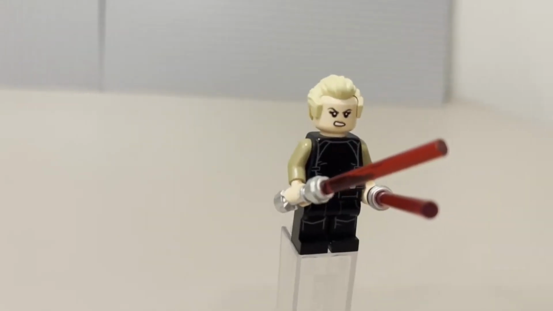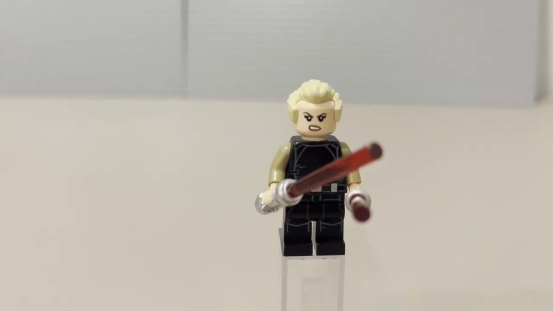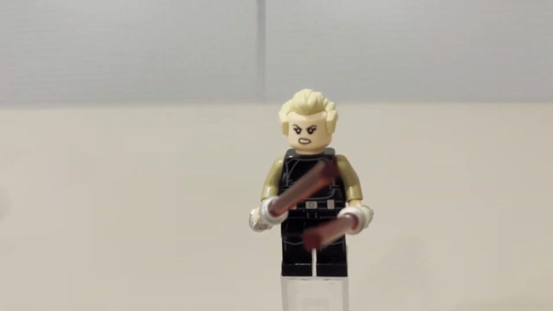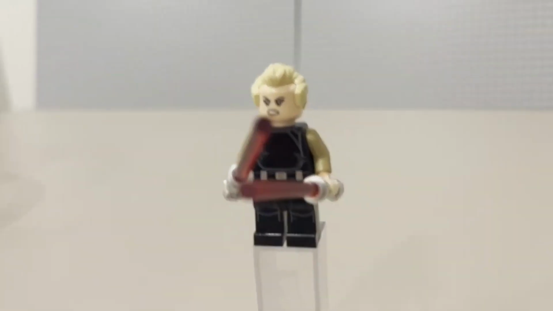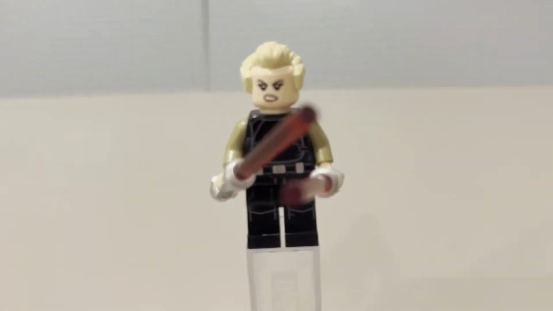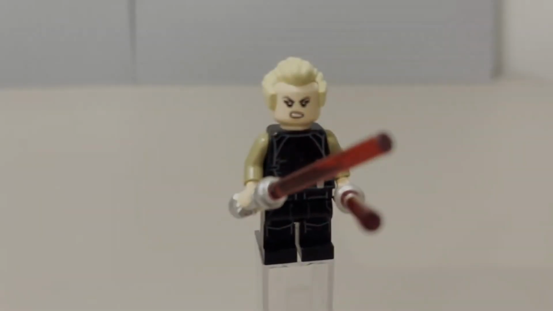For Komari Vosa, I used a conglomeration of different figure parts to try and make something similar to what hers was in the game. I gave her the 2 red lightsabers, and this is what I came up with, especially using that Palpatine hairpiece from the Coruscant Guard gunship.